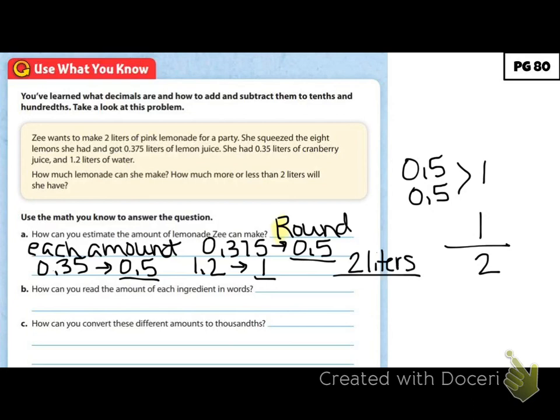Okay, so B says, how can you read the amount of each ingredient in words? Well, you would do it just like I just said. For the first amount, you say the numbers just like you would if it was a whole number. So 375, and then it's 3 places behind the decimal, which is the thousandths place. So you would say 375 thousandths. Our second amount, you'd say it just like without the decimal, so it would be 35, and then 2 places behind the decimal is hundredths. So it would be 35 hundredths.